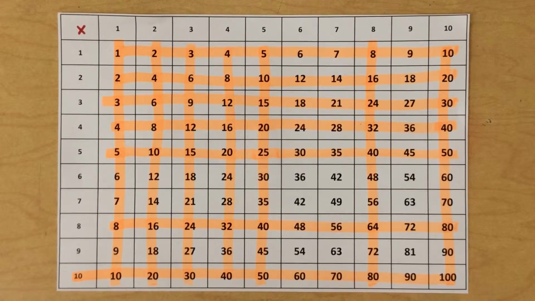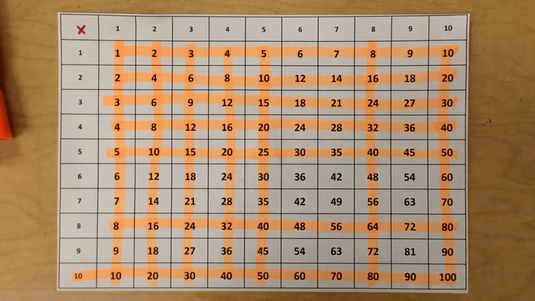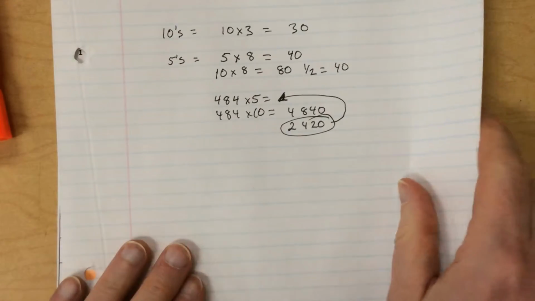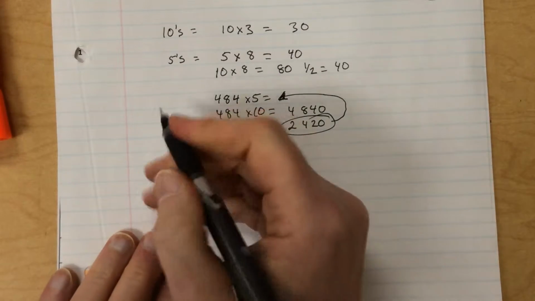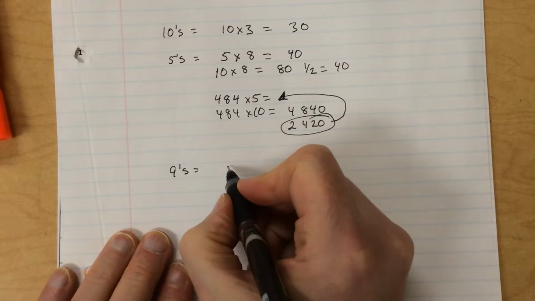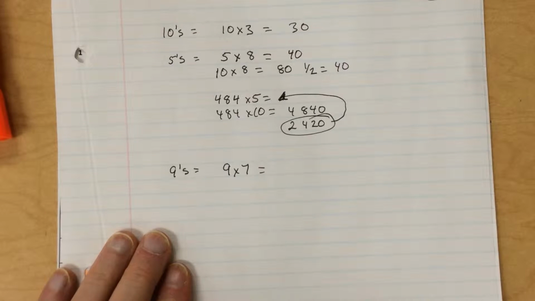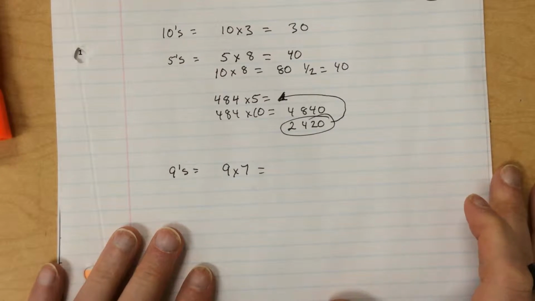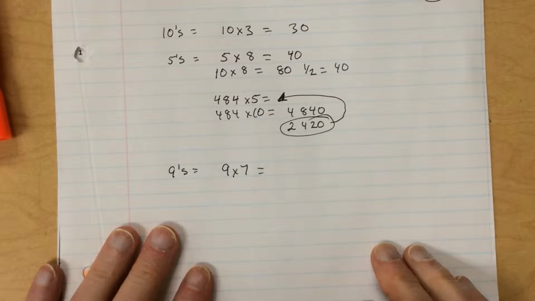So let's take a look at the 9's. Let's figure that out, because for the 9's, we have strategies. Let's take a look here. If we multiply a number for the 9's, let's say we have 9 times 7. One of the strategies that we look at, I'm looking at strategies, not little tricks, because there's finger tricks and there's all sorts of tricks for the 9's, but we're looking at strategies.